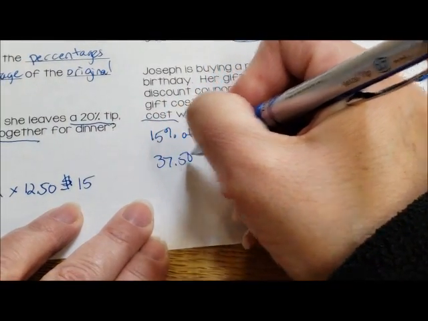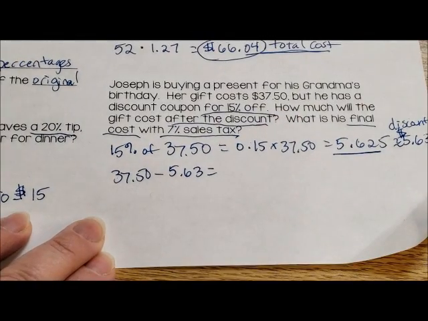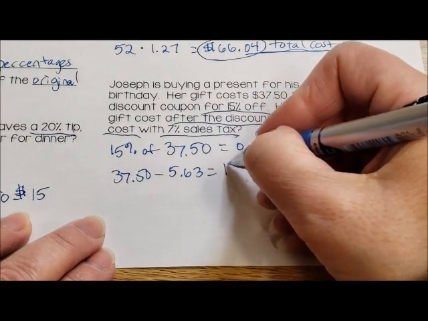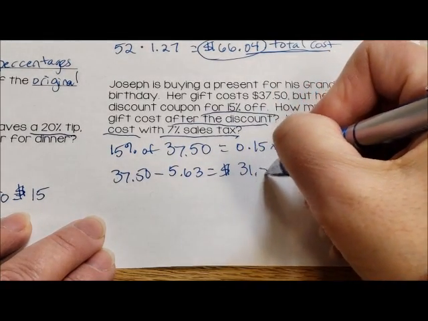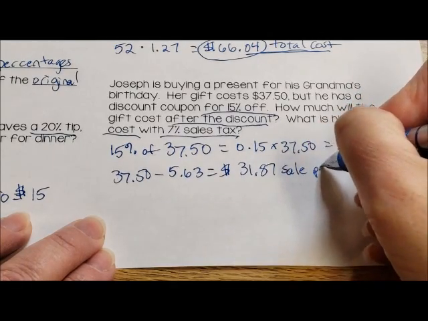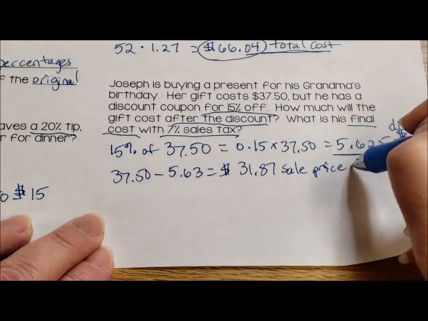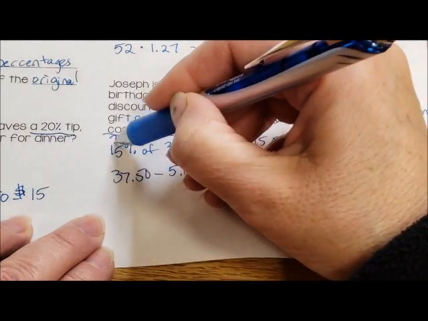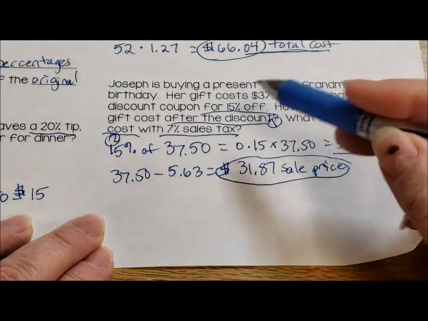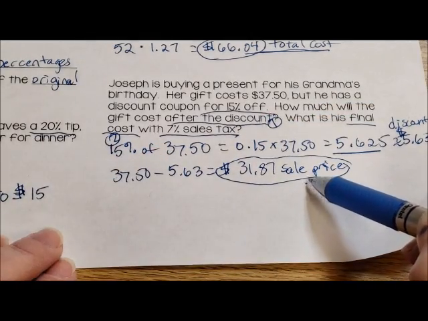So $37.50 minus $5.63, and that's going to give me a sale price of $31.87. So that's the sale price. Now, I'm not done completely. So this is the cost after discount. So that's part one. Part two is what's the final cost with 7% sales tax. Now you find tax on the sale price. They don't charge you tax on the original price. They charge it to you just on what you're actually paying.